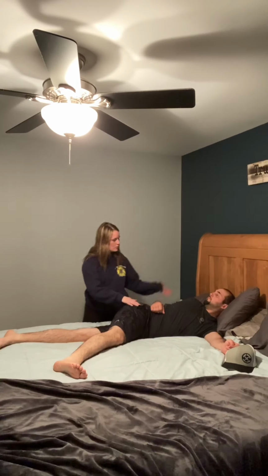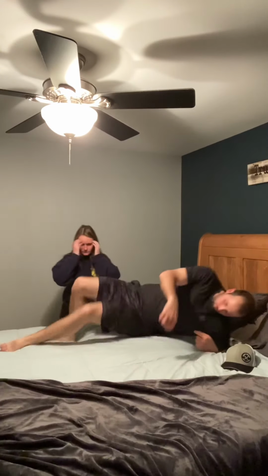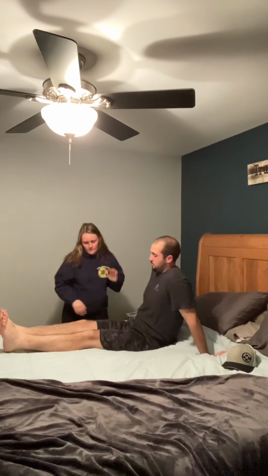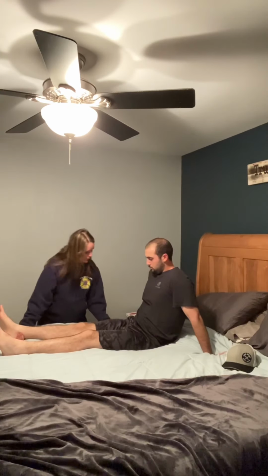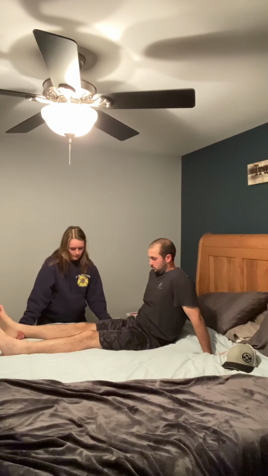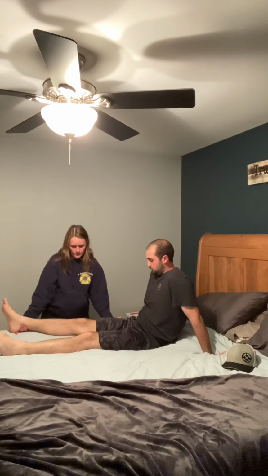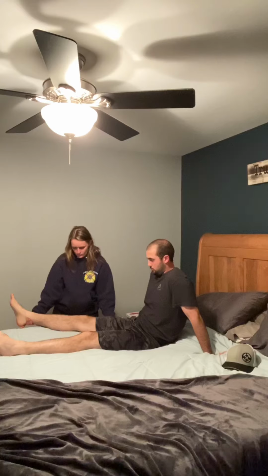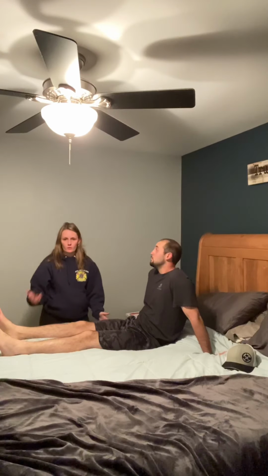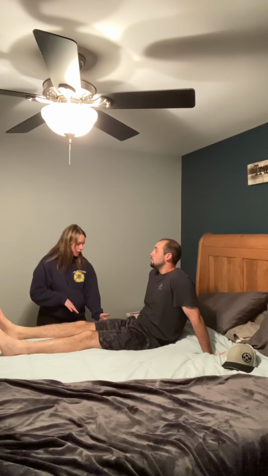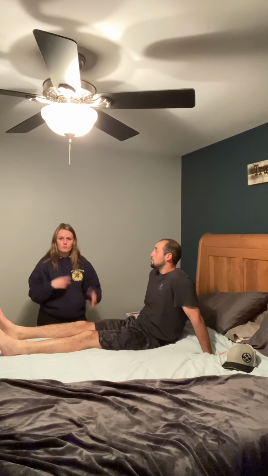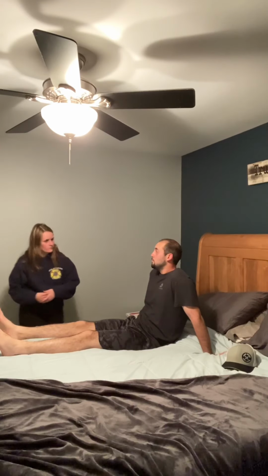For your grade 2, you're going to have the patient come to sitting. Beautiful. And then you are going to support here. You're going to palpate the TFL and have the patient try to move their leg out to 30 degrees of abduction. Beautiful. If they could do that, it would be a grade 2. If there was a contraction at the TFL, that would be a grade 1. And if there was no contraction, that would be a grade 0.